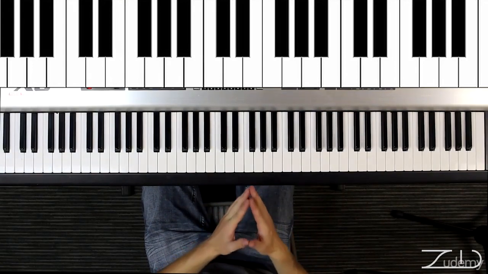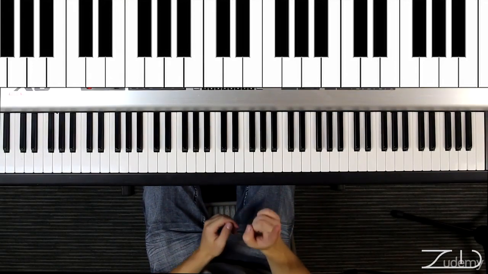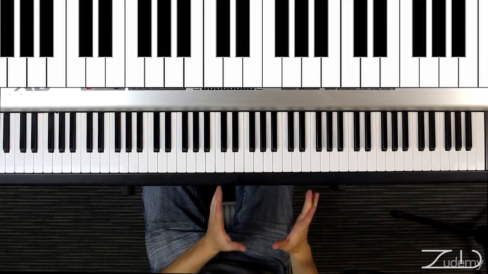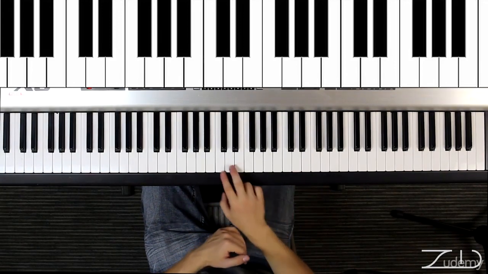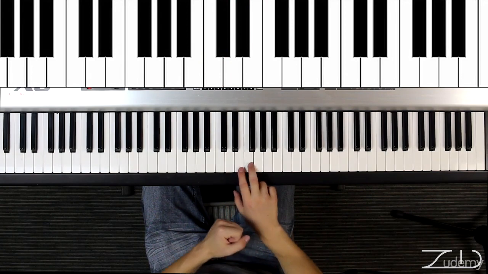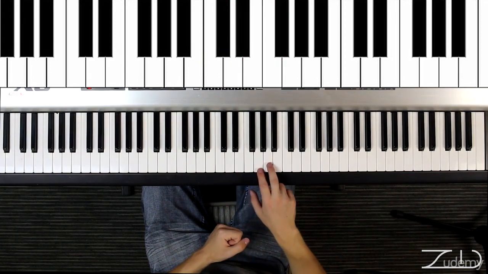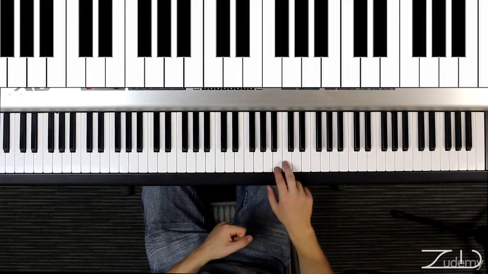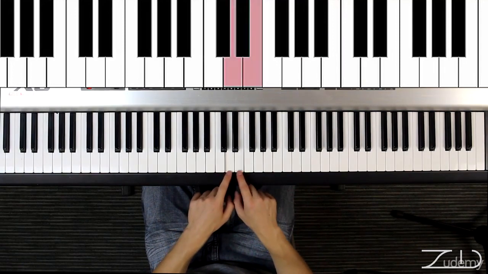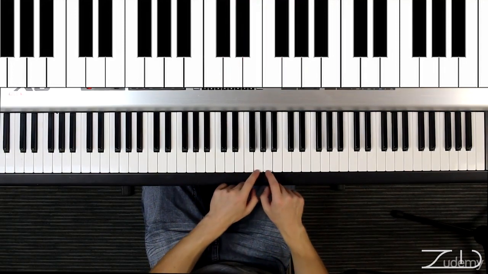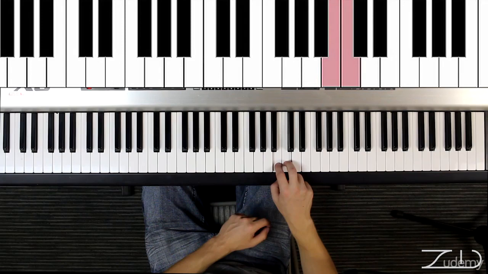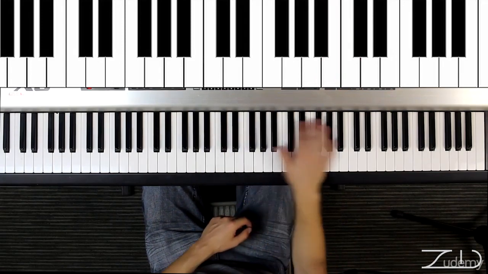Now, G is very similar to C as a scale, except we add 1 sharp. Now, we know how a scale is built. It's a whole tone, whole tone, half tone, whole tone, whole tone, whole tone, and another half tone. So 2 whole tones, 1 half tone, 3 whole tones, and another half tone. It works for C because it has no black keys.